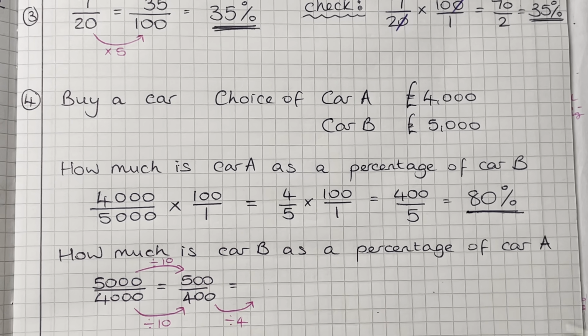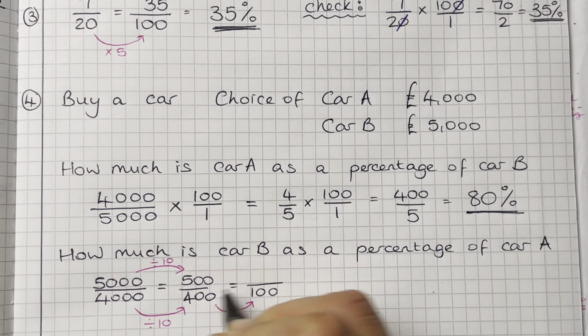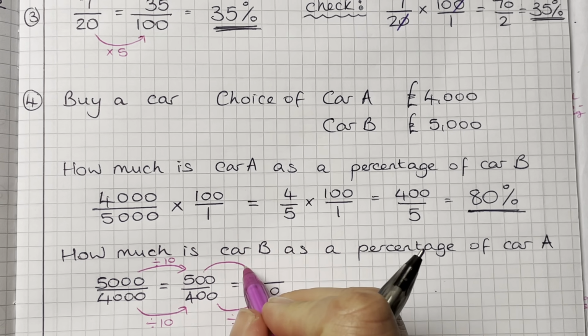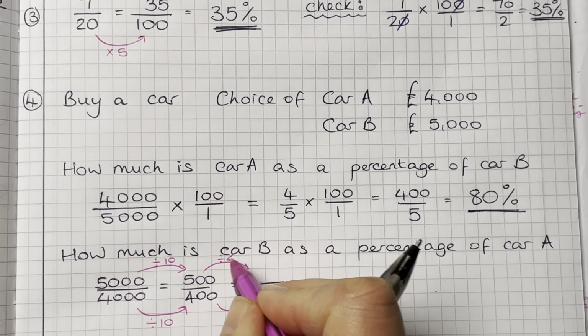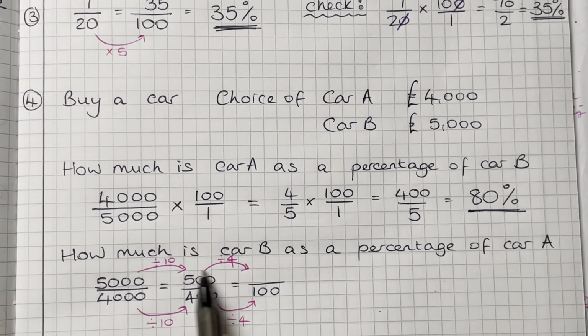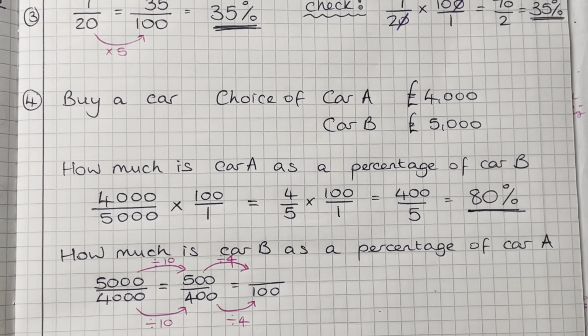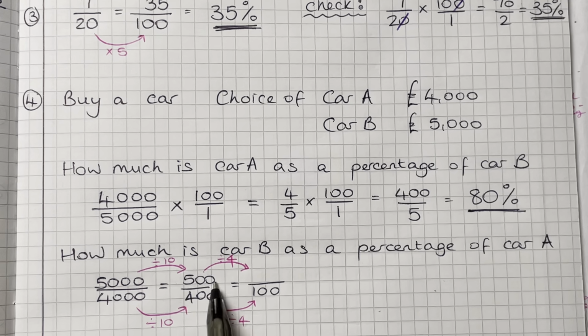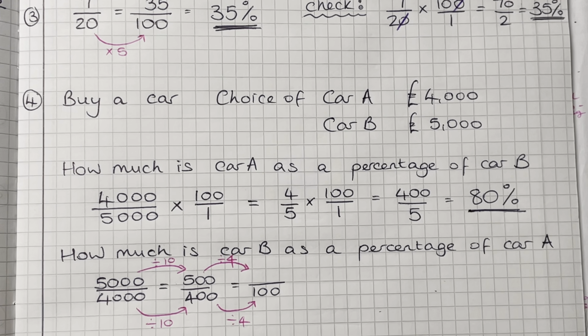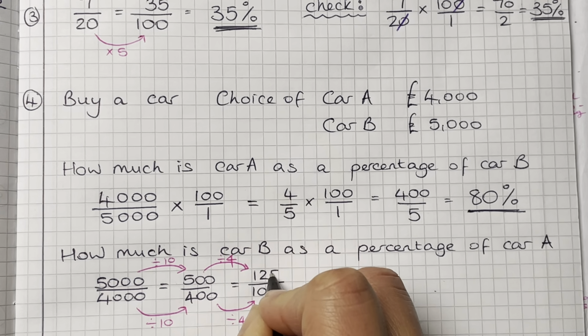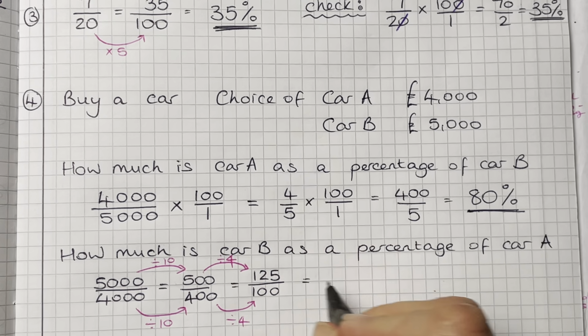So I need to divide by 4. And I need to divide 500 by 4. A little trick for dividing by 4 is halving the number and then halving it again. So half of 500 is 250. Half of 250 is 125.